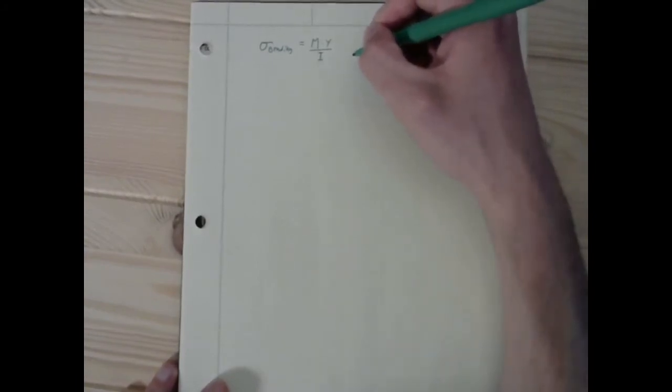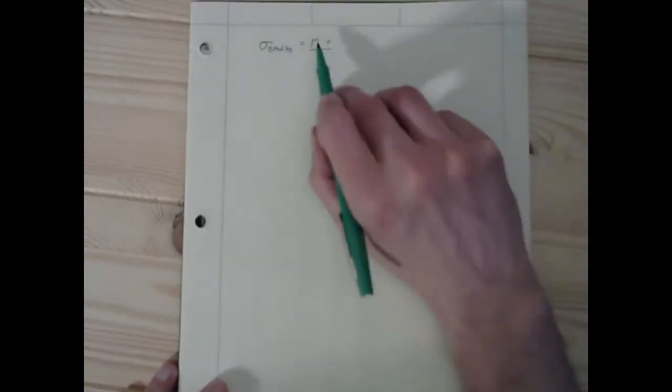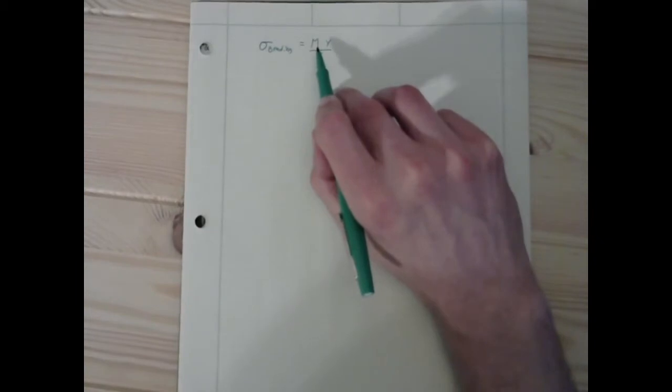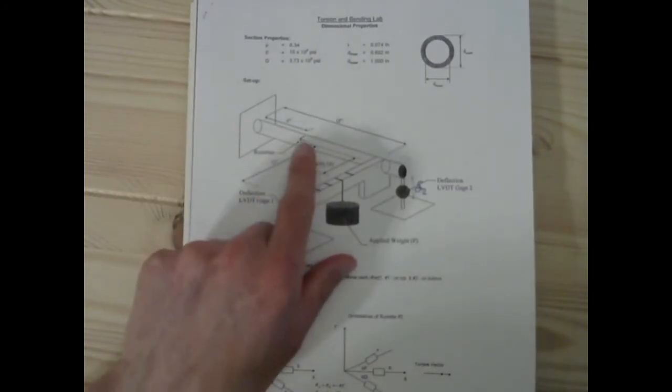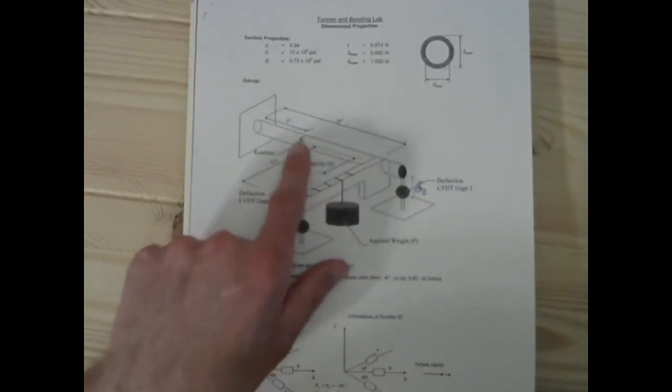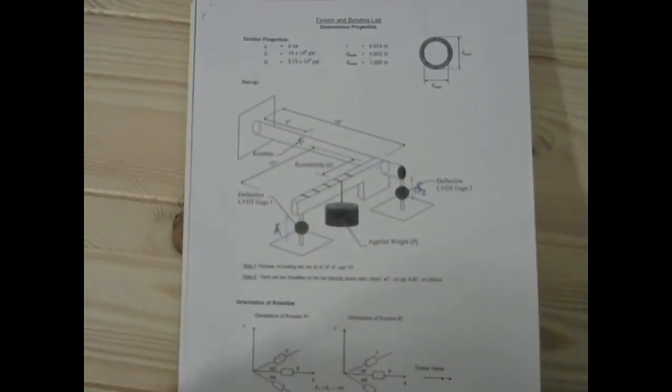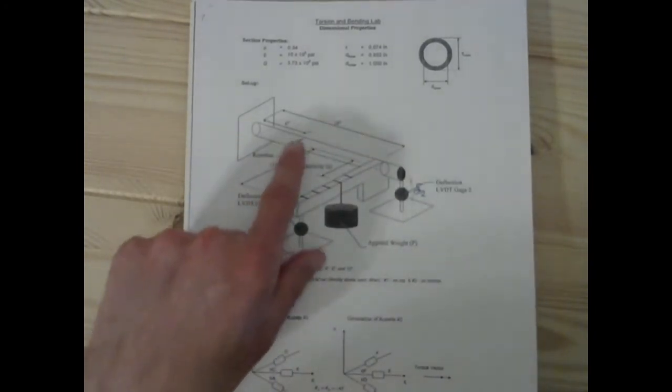Now, in this case, we know what the moment is going to be at the top, because we know the location of our strain gauges. It's 6 inches from there.